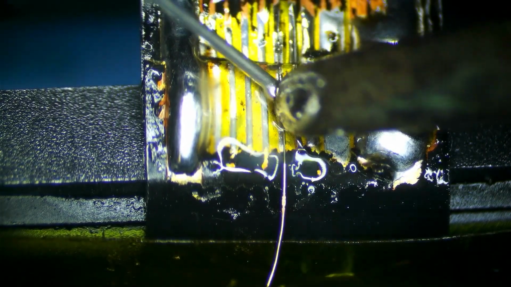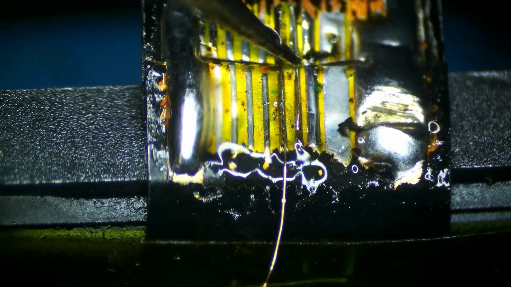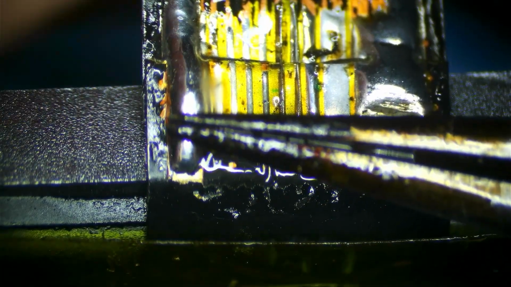There's that. I need a little bit more solder on that trace. And I don't want this sticking up either right here. There, that's good. Same thing, hold it at the base, as close as you can get to the base.